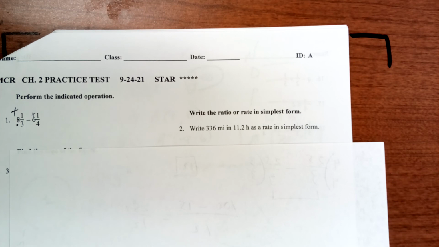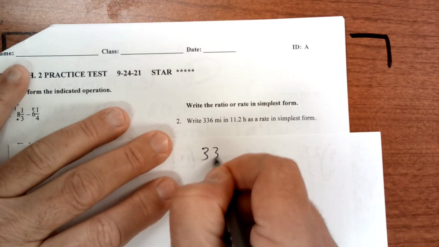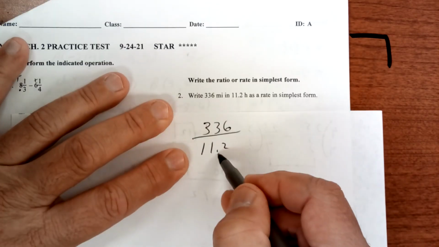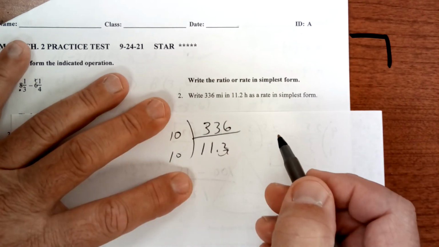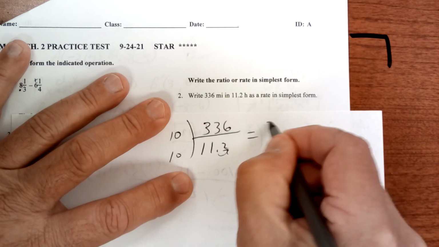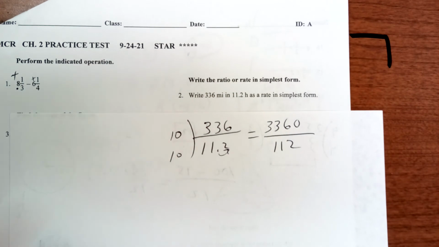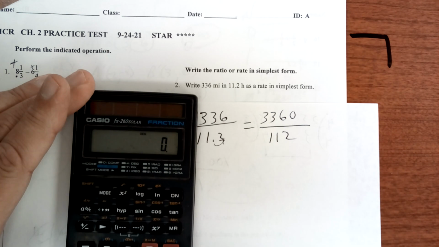Write 36 miles an hour as a rate in simplest form. Okay, so what they want is a fraction. So you're going to put 336 over 11.2. Now you can't have this decimal since there's one number you want to multiply by 10. So what you're going to end up with is 336 with a 0 and 11 like that. And then you're going to start reducing by 2.